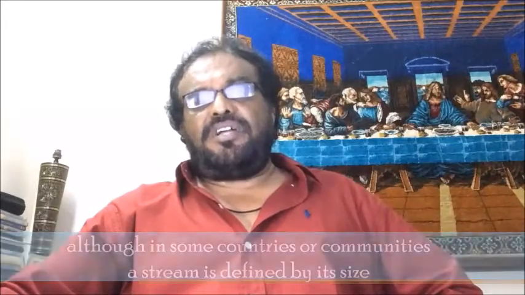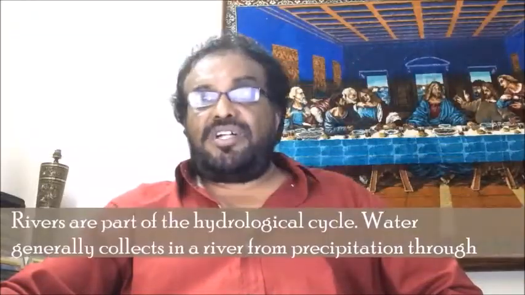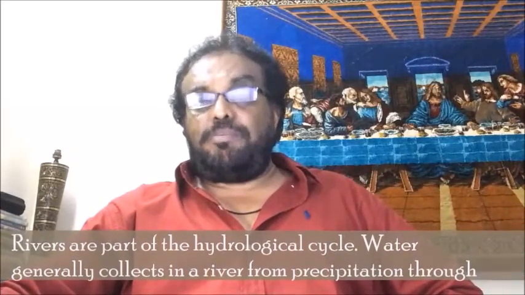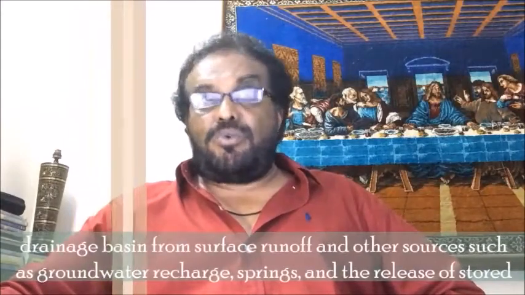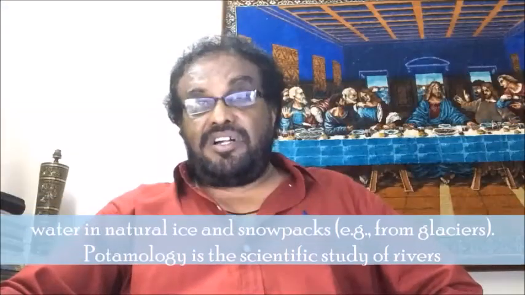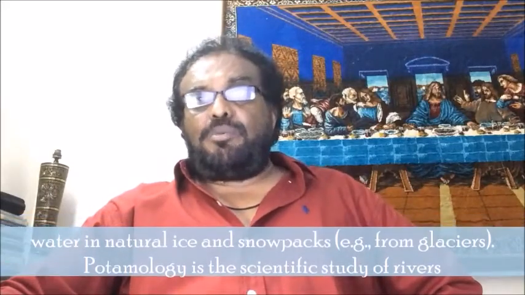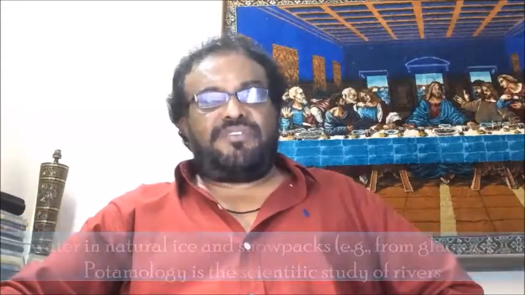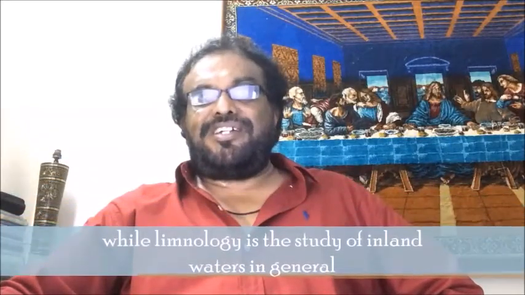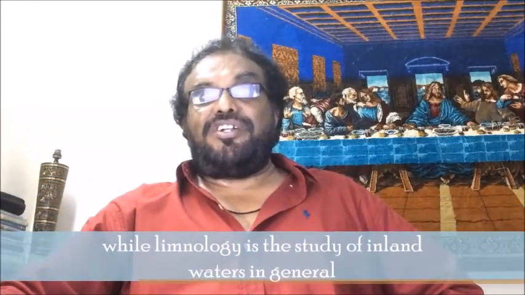Rivers are part of the hydrologic cycle. Water generally collects in a river from precipitation through a drainage basin, from surface runoff and other sources such as groundwater recharge, springs, and the release of stored water in natural ice and snow peaks, for example glaciers. Potamology is the scientific study of rivers, while limnology is the study of inland waters in general.